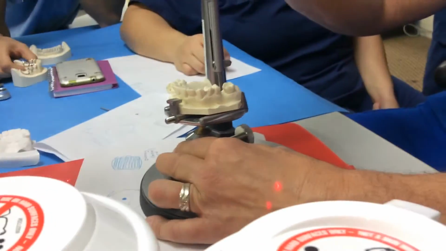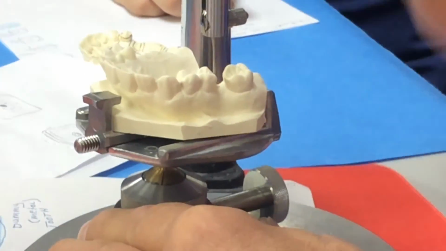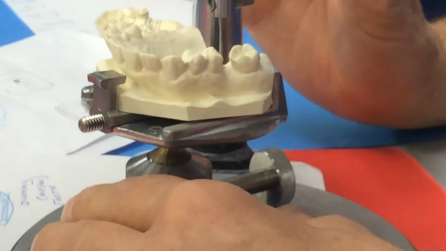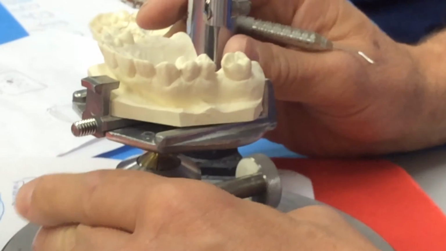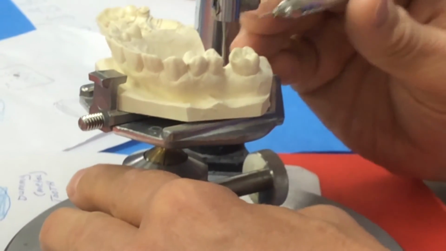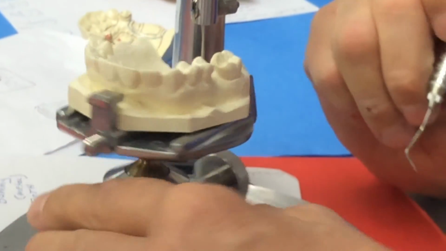Part of the problem with the premolar is that the contact is right up at the marginal ridge. And I want a little bit of that 2 to 4 millimeters or so of flat surface to contact. So I'm still going to have to adjust on the premolar just a touch.